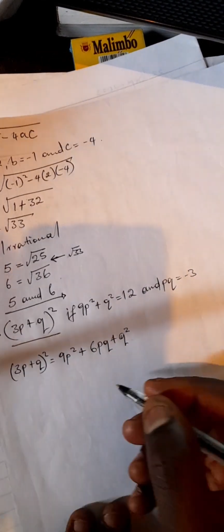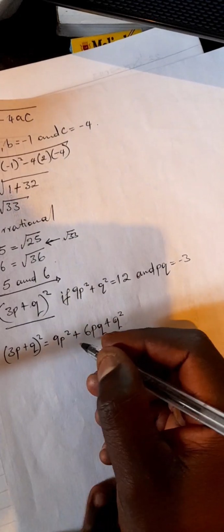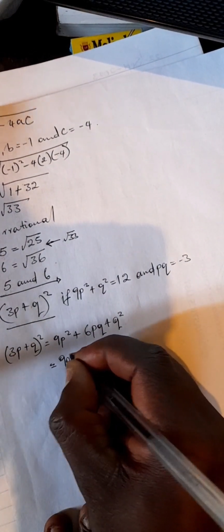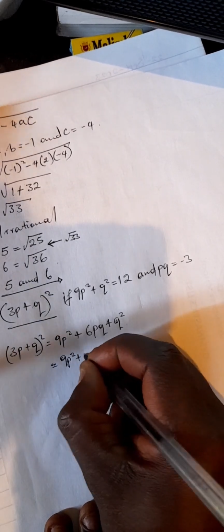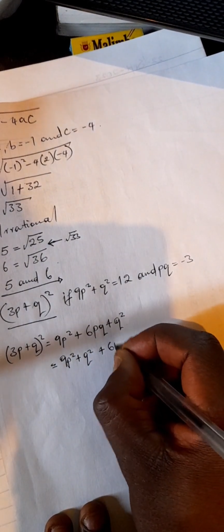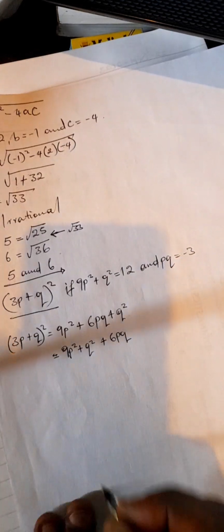So we can rewrite this as 9p squared plus q squared plus 6pq, right?